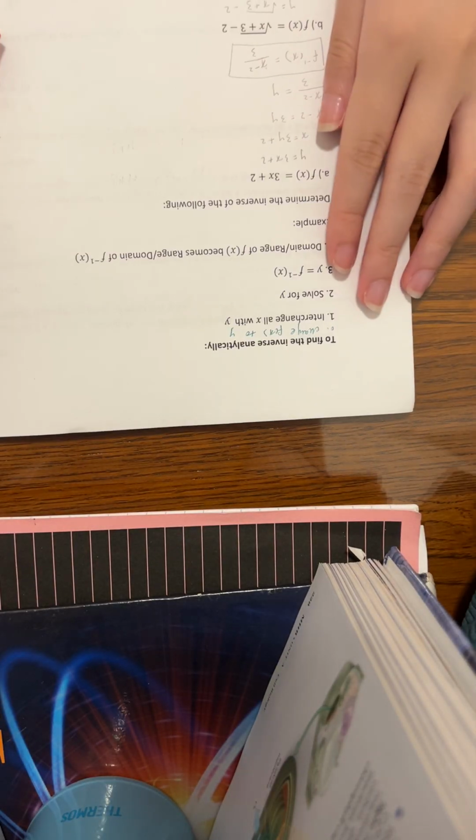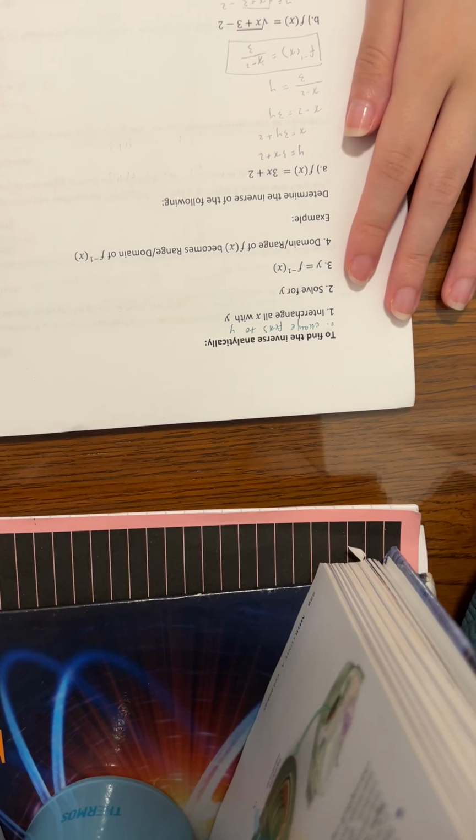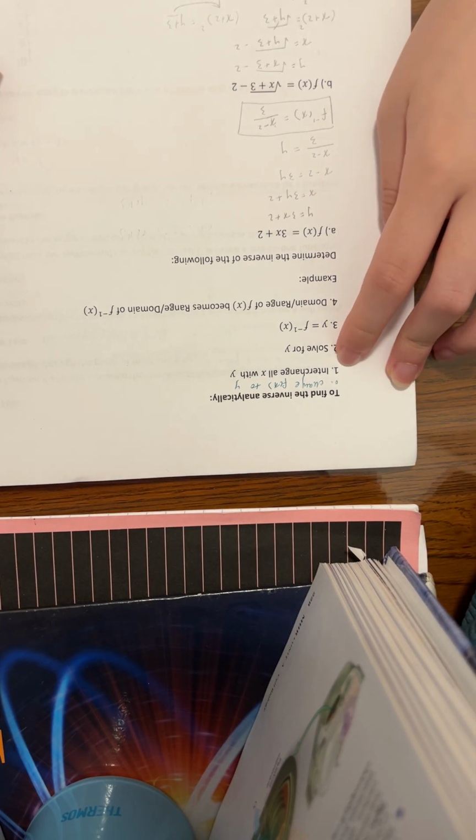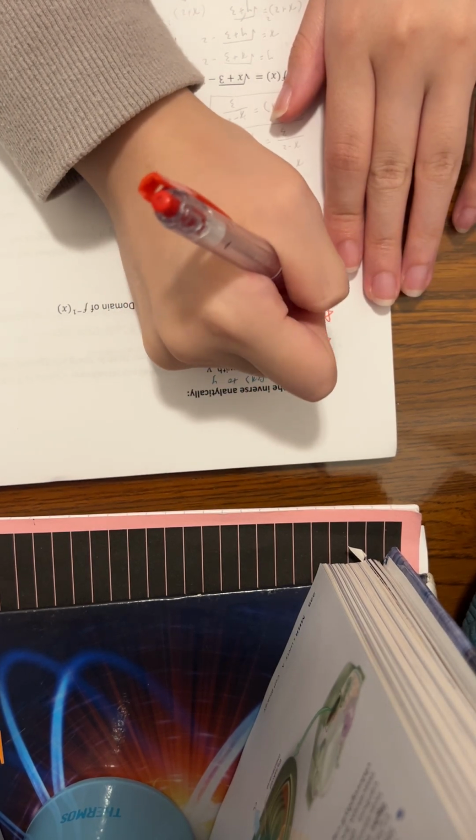Okay. The second type of inverse function is you solve them algebraically. These are really good, please, these are the steps. How do you do an inverse function?